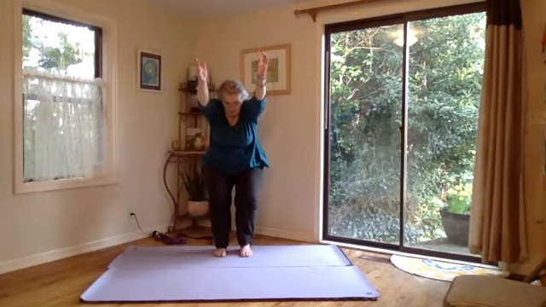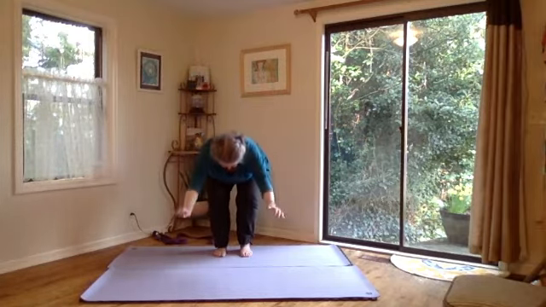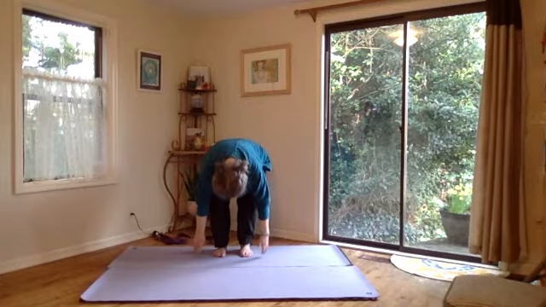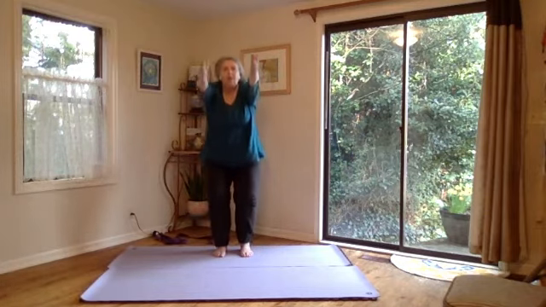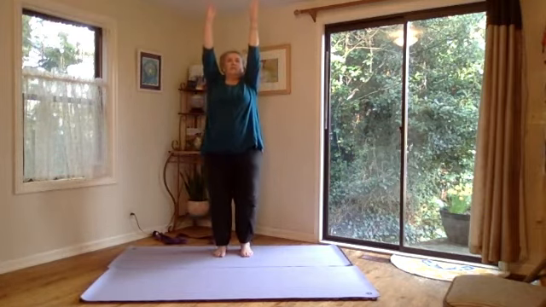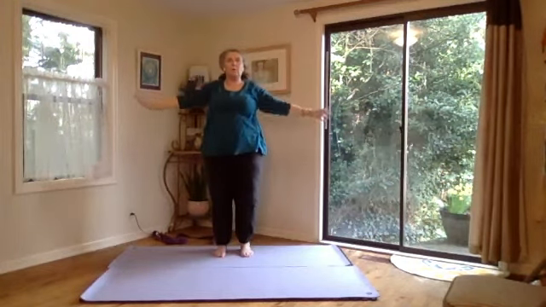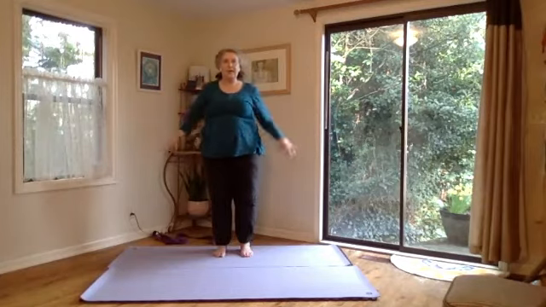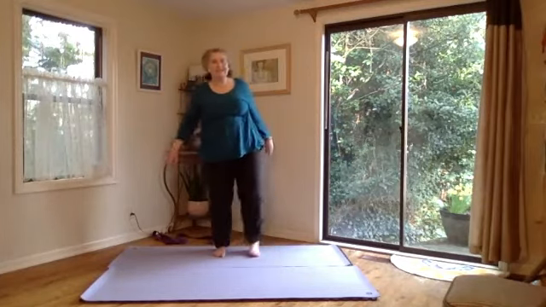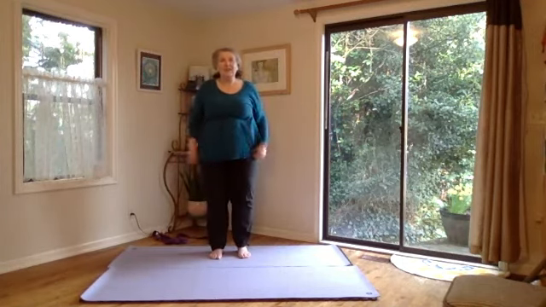Find an in-breath. And on the exhale, fold with bent knees. Breathe in to come back up through chair. All the way to mountain. Extended and release. Shake everything out. Let's do that again.